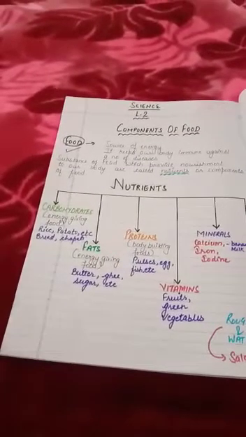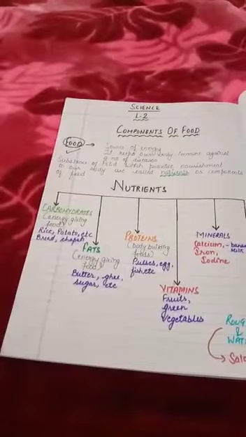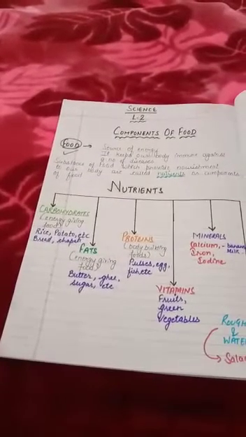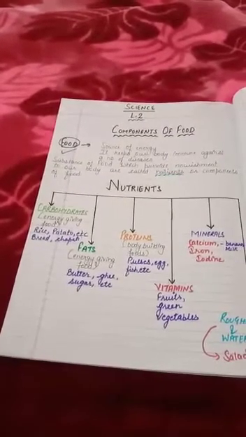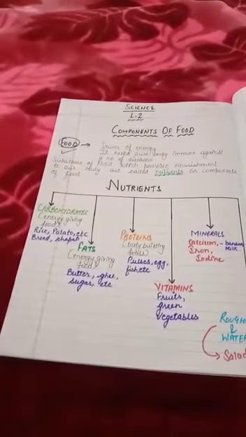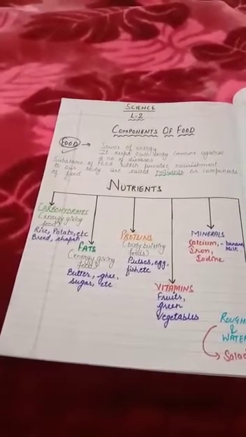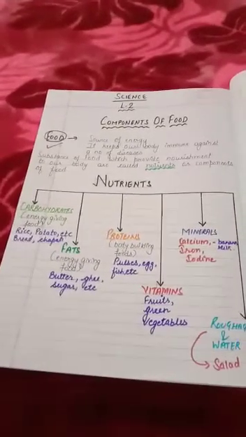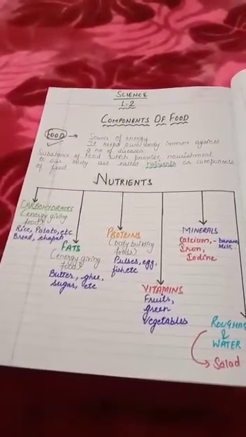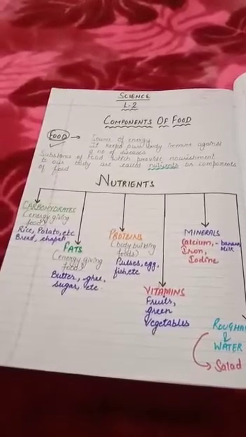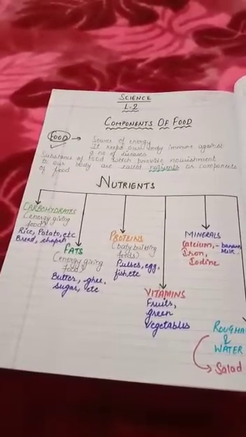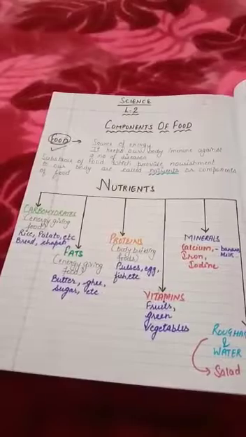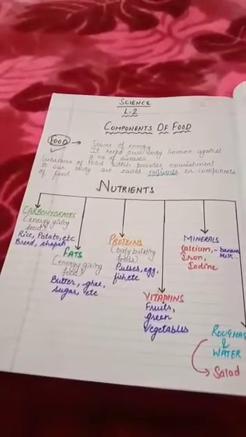We have already discussed in our previous lesson where we saw what are the sources of food, what are the ingredients of food, why do we need food, etc. So, as we all know, food is a source of energy and it keeps our body immune against a number of diseases.